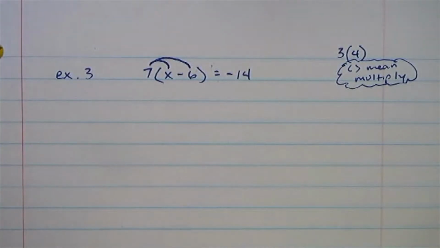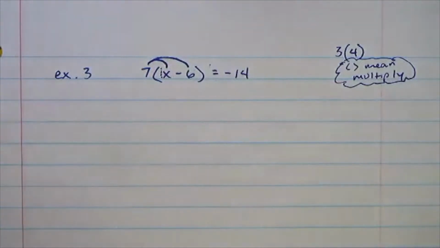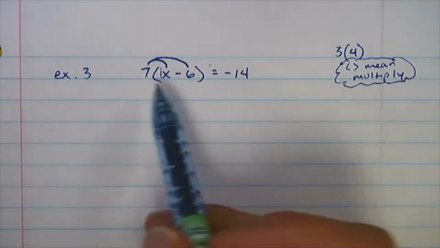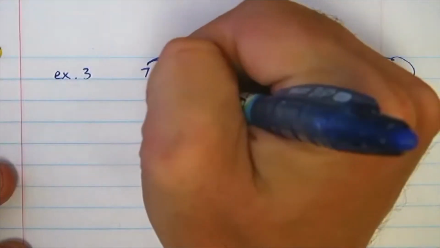Now, what we have to remember is there is a number in front of that X. And it's not 7 because, obviously in location, yes, the 7 is in front of the X, but there's actually a number right here. It's an imaginary 1. And when we multiply with a variable, you're simply going to multiply the number with the coefficient. So we're multiplying 7 times 1. And so you get 7x.